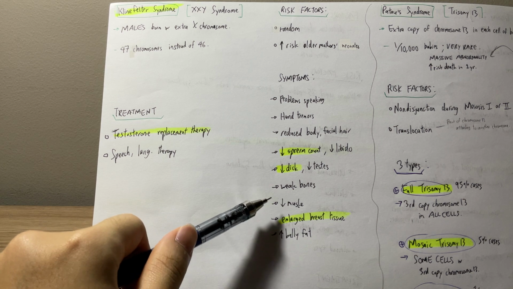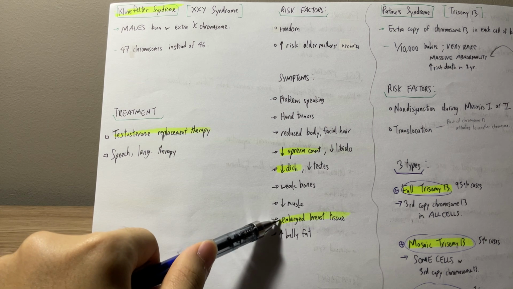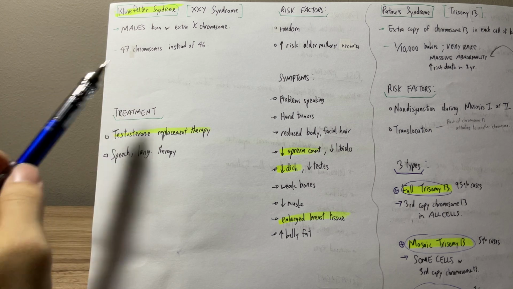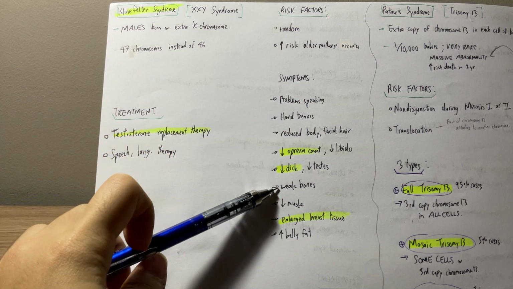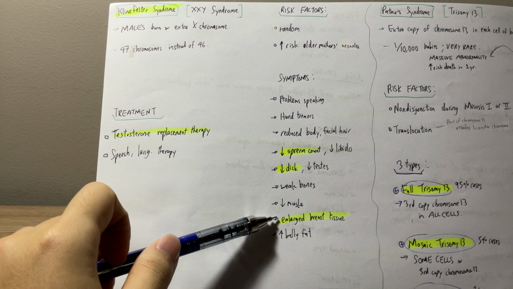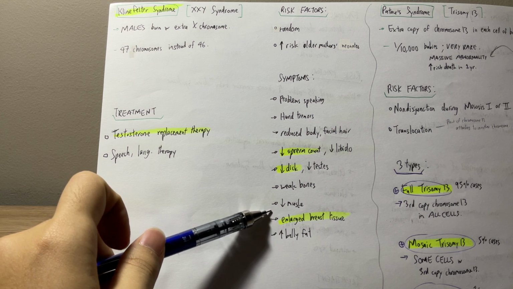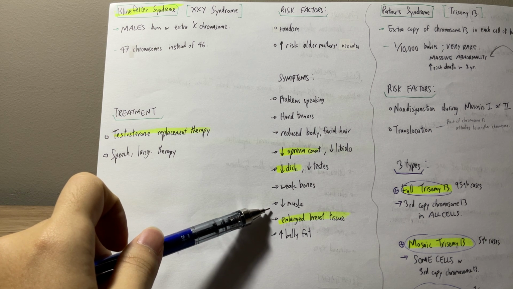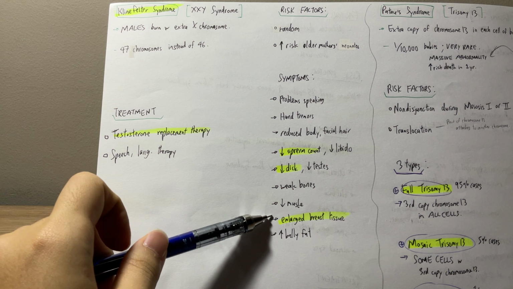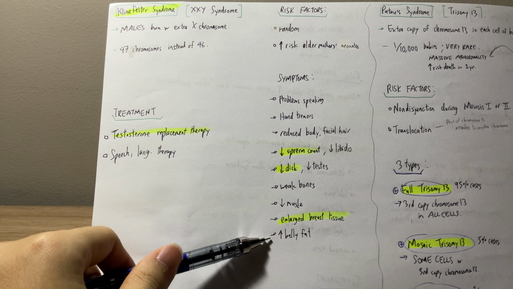We have weak bones, decreased muscle mass, enlarged breast tissue. This is, let's say, a hallmark symptom for Klinefelter syndrome. Although there can be symptoms here that may not be reflected in the patient. I have seen someone who has enlarged breast tissue, but overall, that person doesn't have problems speaking. Or maybe I haven't observed enough yet. But yes, the bottom line is this is a solid symptom. And yes, there is an increase in belly fat.